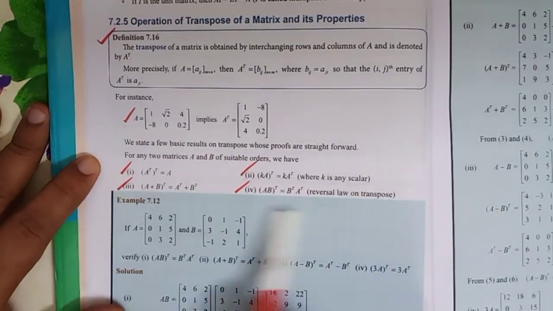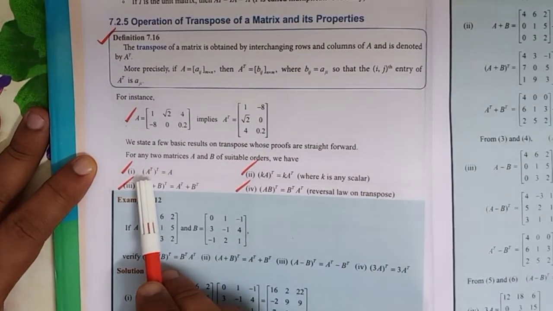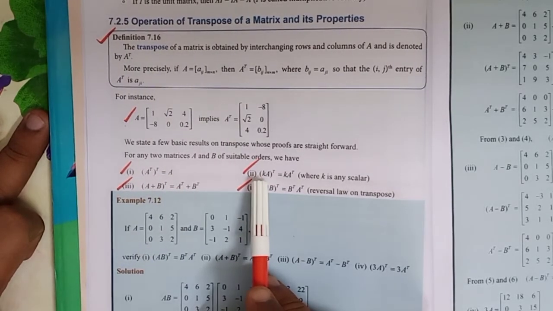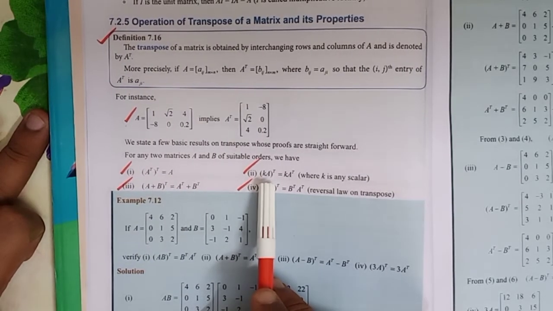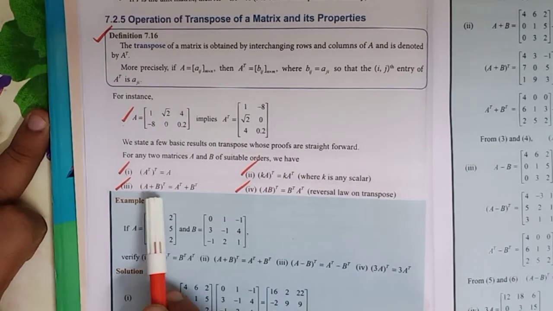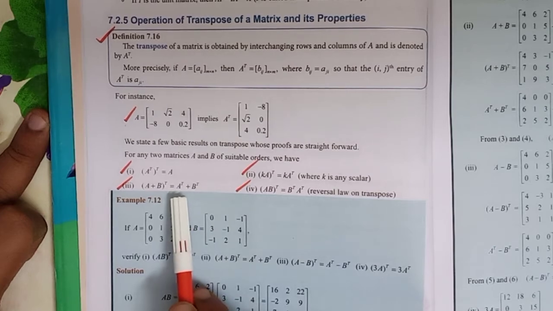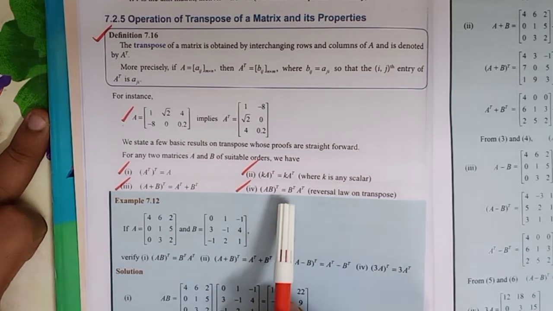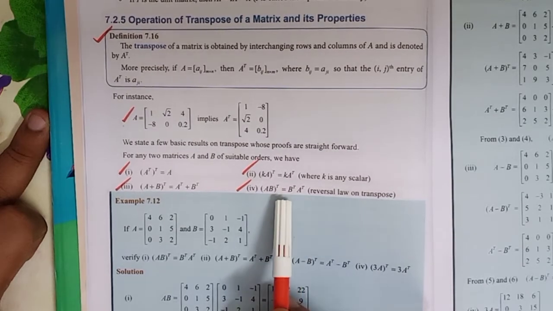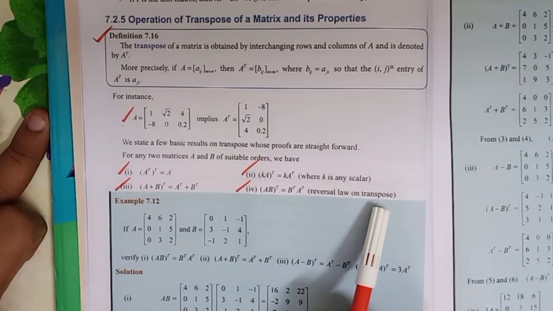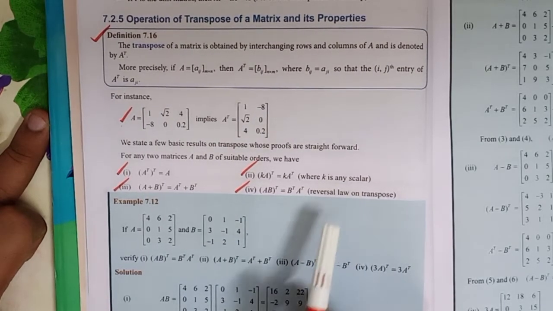Then these are some properties. Transpose of A transpose is A. K is a scalar here. K A, the whole transpose, equals K into A transpose. And A plus B, the whole transpose, is equal to A transpose plus B transpose. But AB, the whole transpose, is B transpose into A transpose, not A transpose into B transpose. B transpose into A transpose. This is a reversal law on transpose. Okay.